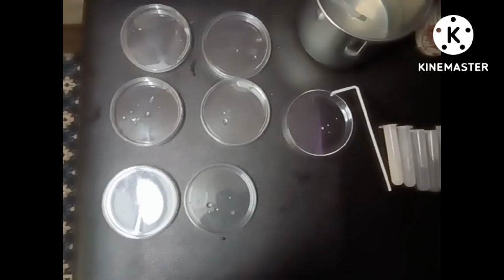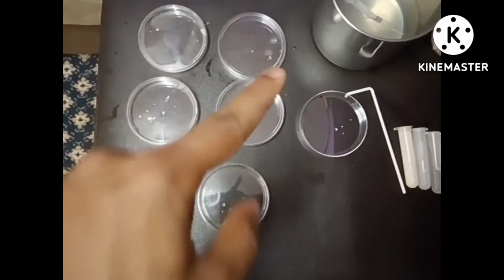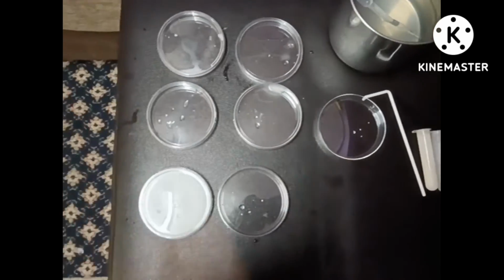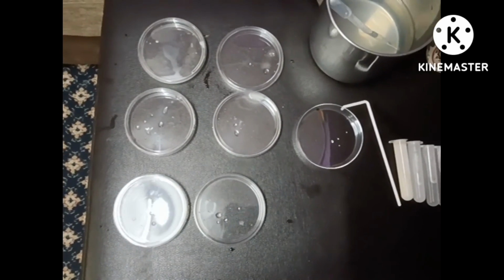After the process is done for all the Petri dishes, we're going to incubate them, and after that we get the results.